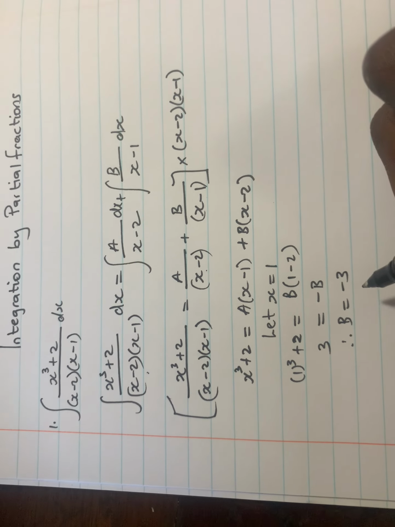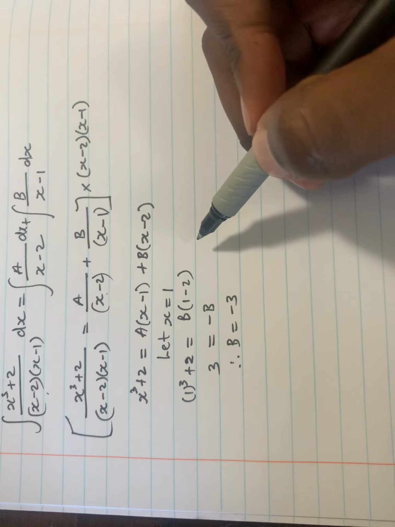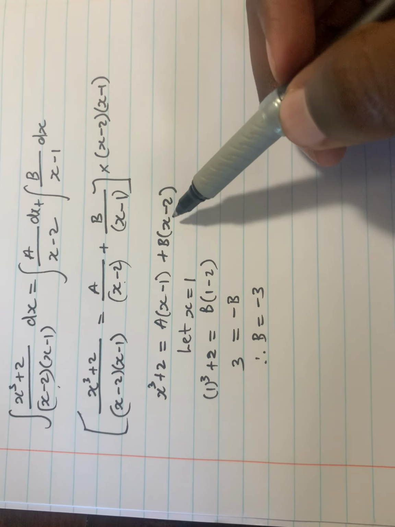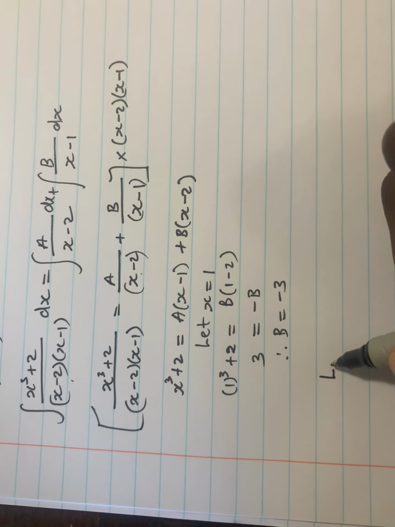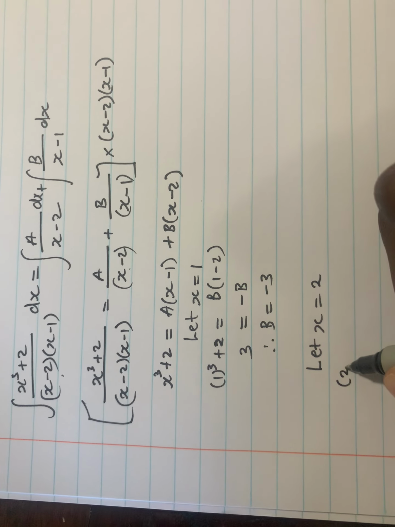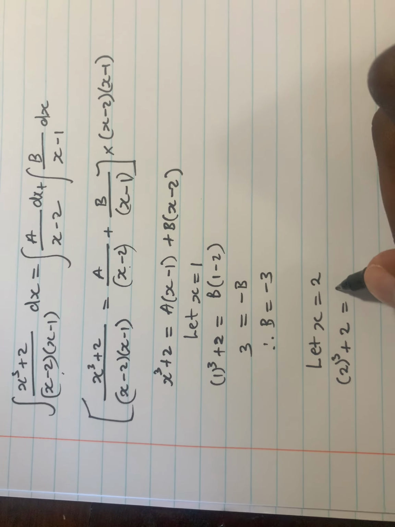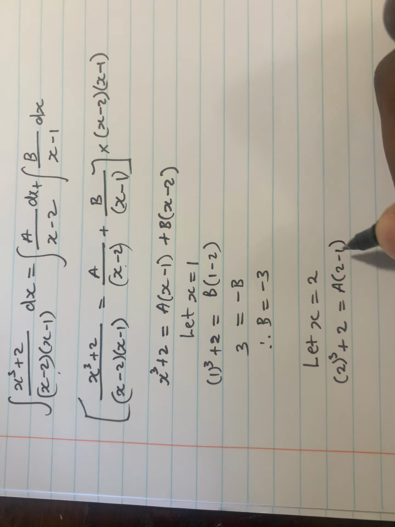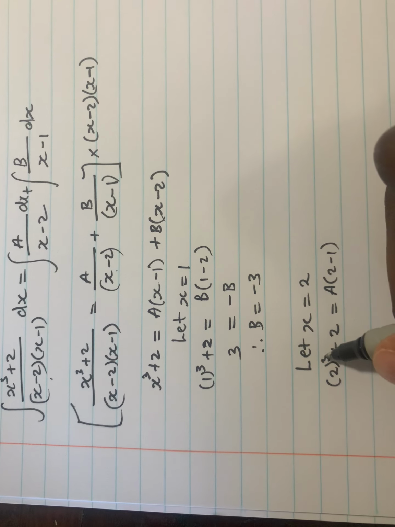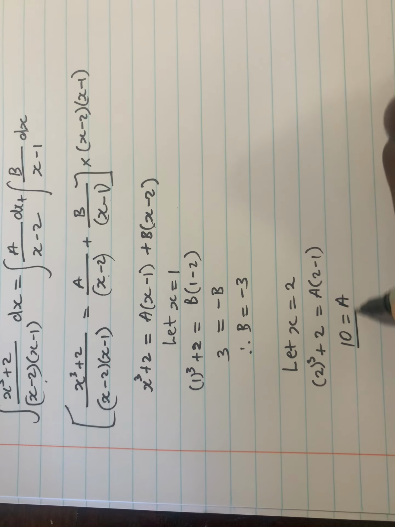Therefore our B will equal negative 3. Okay, now we can also see that if we make x be 2, we can find our A, since the other term will disappear. So let x be 2, and therefore we have 2 cubed plus 2 equal to A times (2 minus 1), and the other bracket will disappear. On this side we have 2 cubed, which is 8, plus 2, which is 10. So our A is equal to 10.